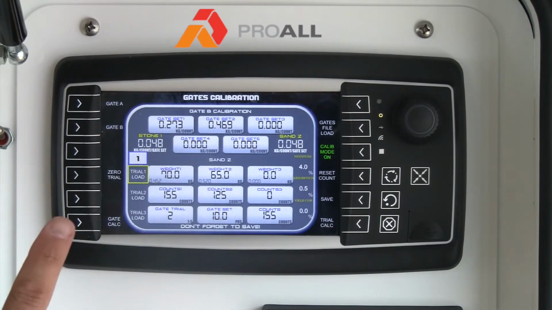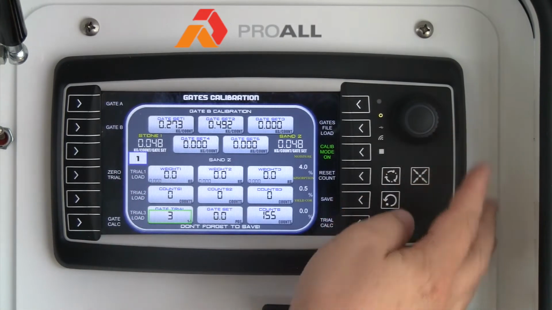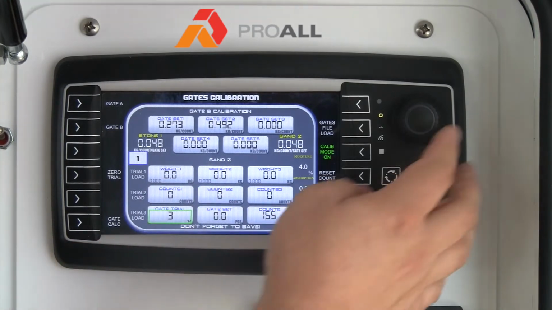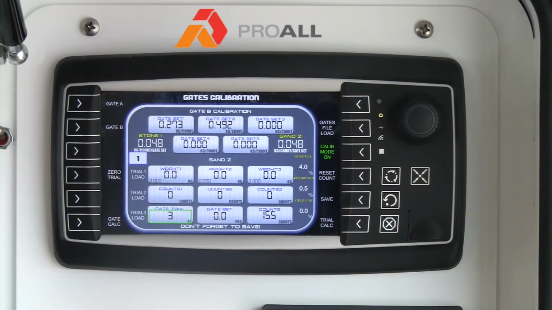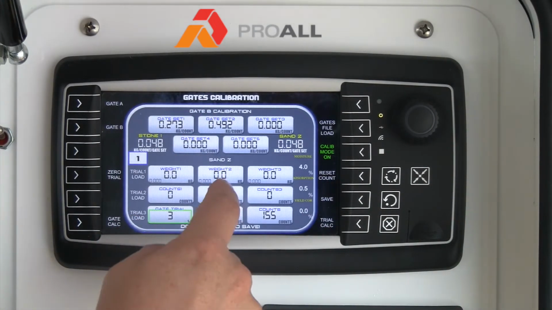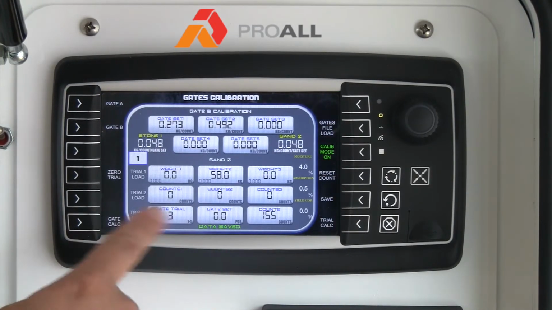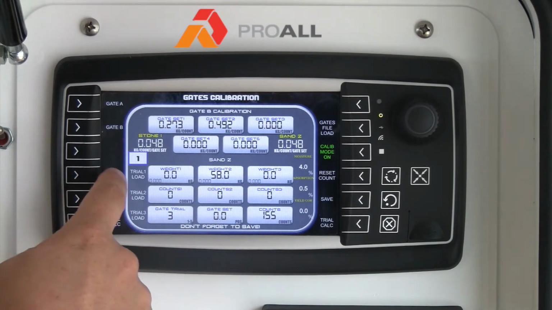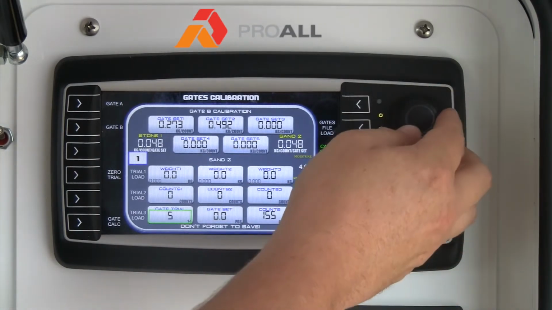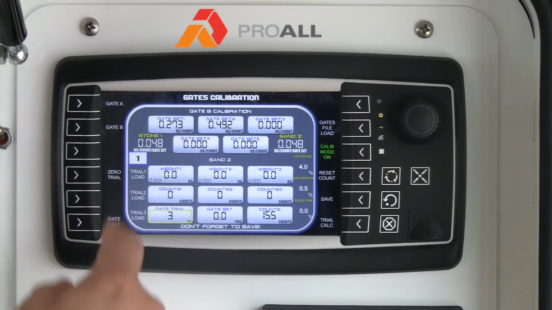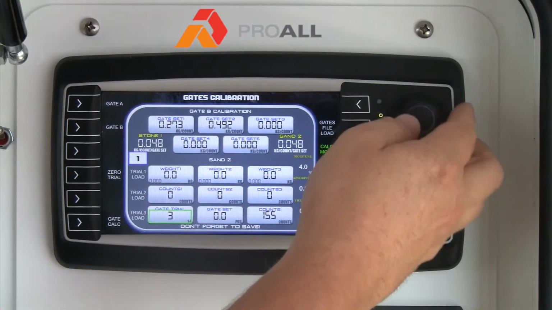One thing to keep note of is if you're only going to do 2 different gate settings, and you notice that there are some values in some of these other trials, you have to make sure those values are 0, because they will affect how it calculates that curve. So if, for example, you had a weight here, let's just say it's 58, and you didn't actually do a trial for this one, make sure you 0 that trial before you move on to the next one. Just make sure 3, 4, and 5 in this example are 0 so that it doesn't affect your curve calculation.